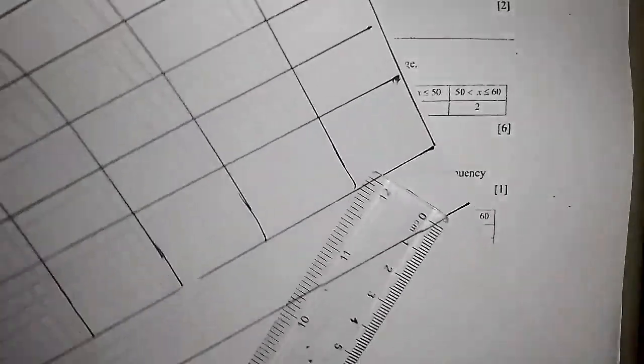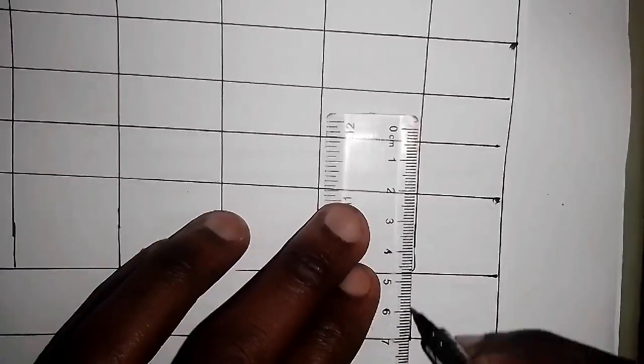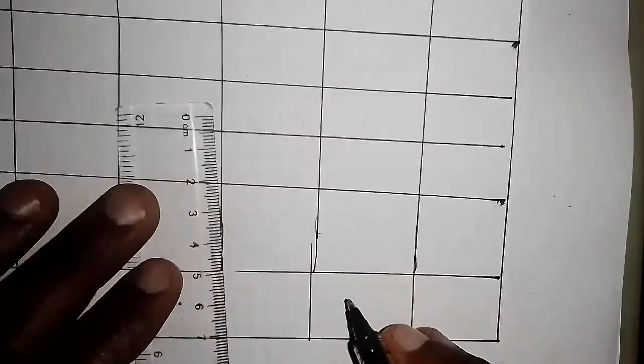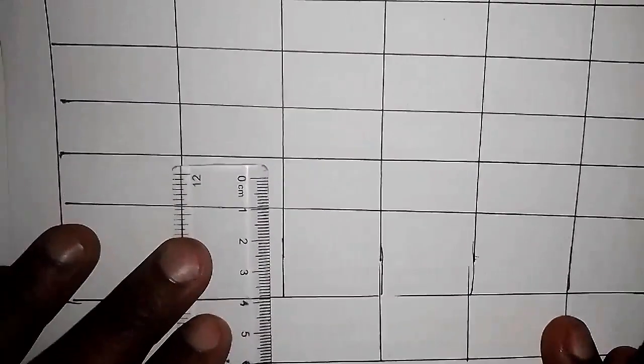Now I'm just adding the last row. This is just for the totals to help us know the totals. Now you start filling in the title of the column.